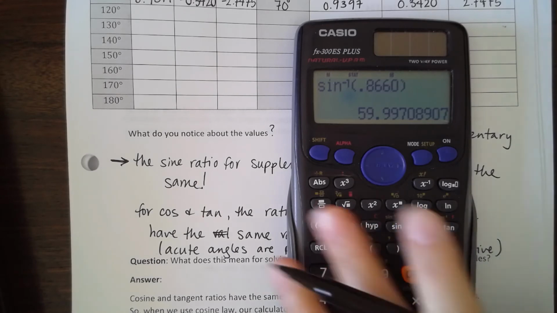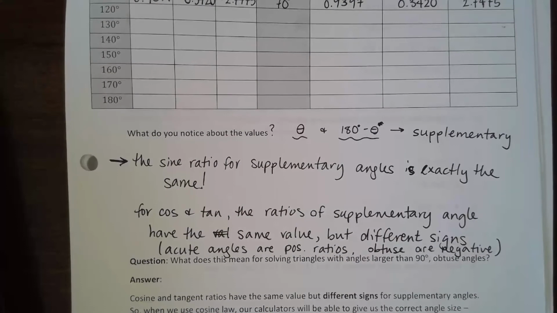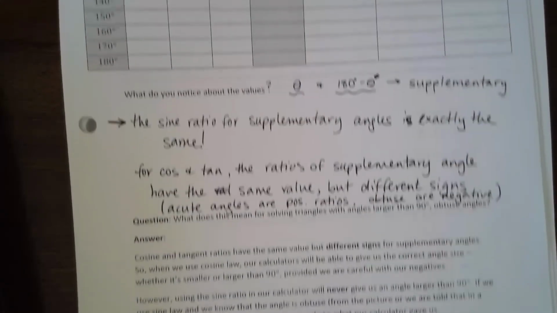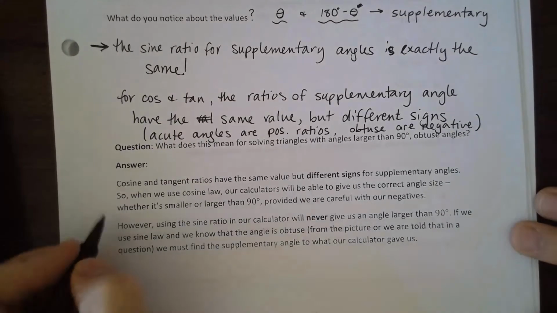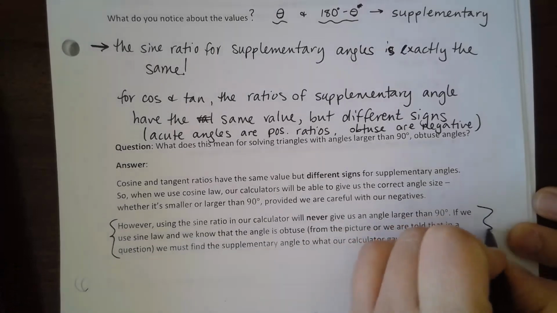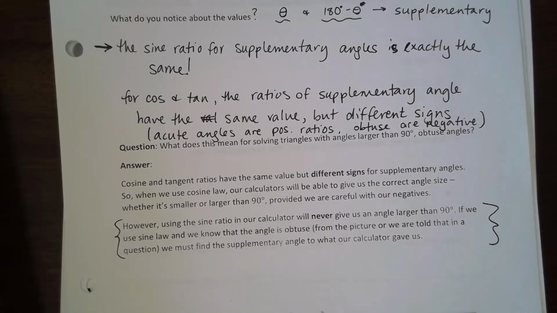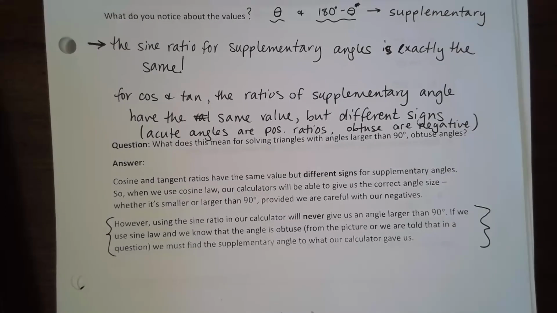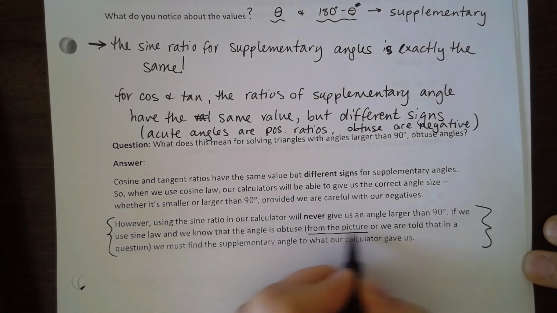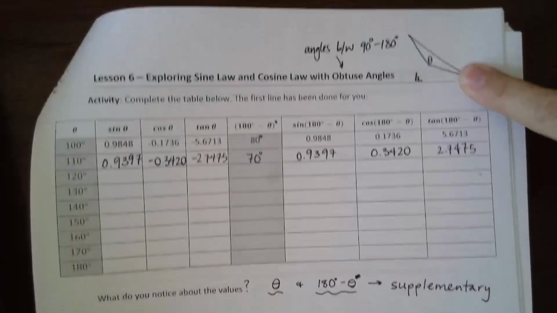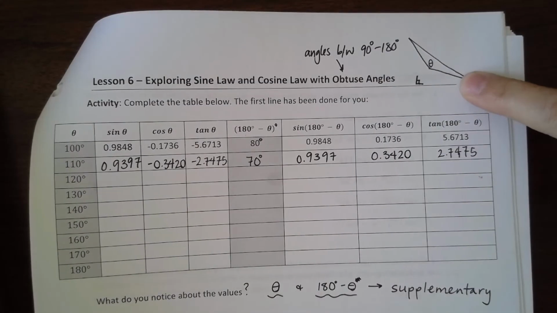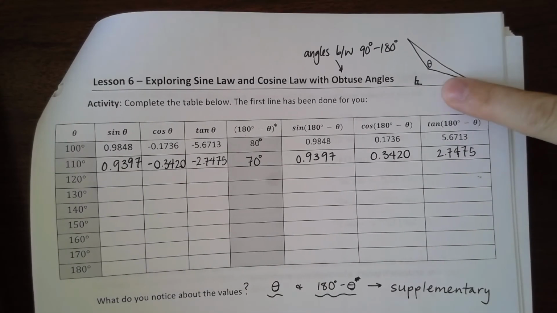So what we're going to need to do is go to the bottom of our page and note this really important paragraph here. If we use the sine ratio in our calculator, we're never going to get an angle larger than 90 degrees. If we use sine law, but we know that the angle is obtuse, and the way we're going to know it is from the picture, right? Think about this picture that I drew up here. This angle clearly is obtuse. It is clearly bigger than 90 degrees.